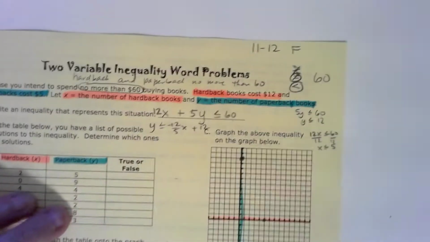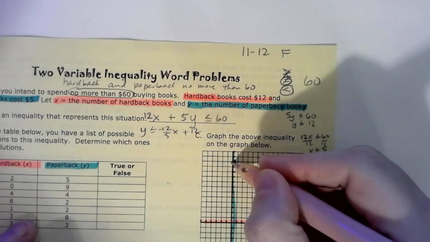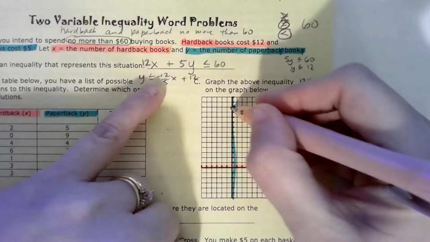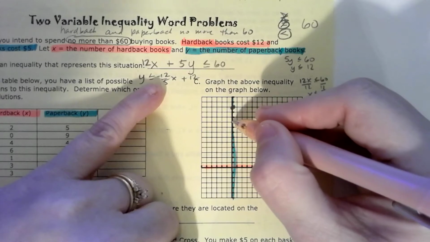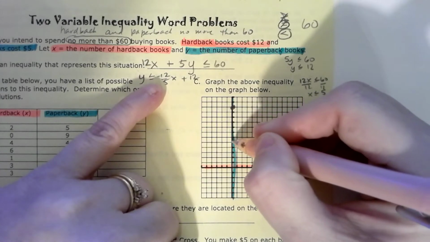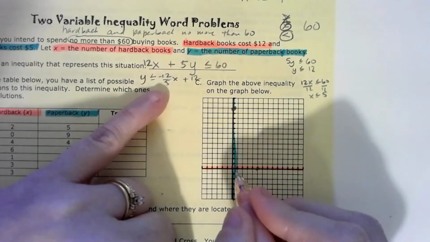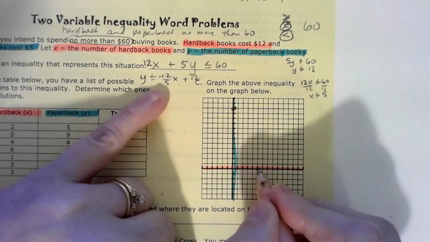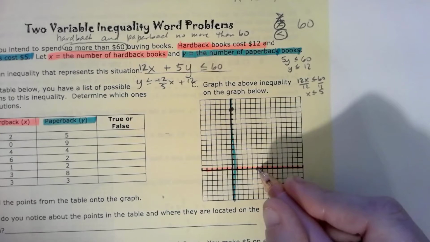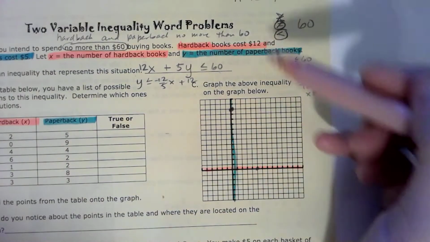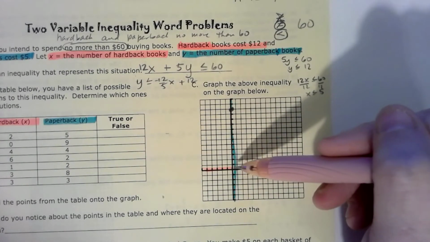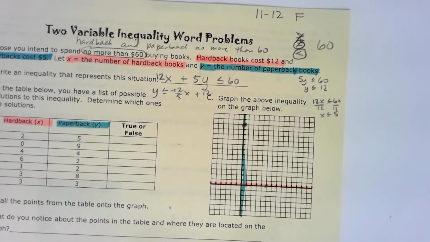Well, that means my y-intercept is 12, and my slope is negative 12/5. So I go down 1, 2, 3, 4, 5, 6, 7, 8, 9, 10, 11, 12, and then I go right 5. 1, 2, 3, 4, 5. I ended up putting the same points down. Now it says less than or equal to, which if I had plugged in 0, 0, I would have seen the same thing. First thing I got to do is connect the line.